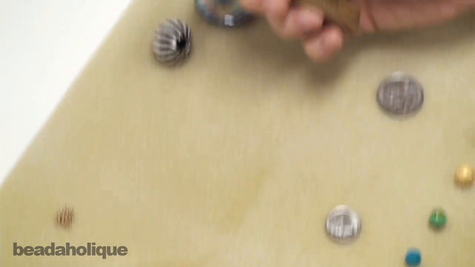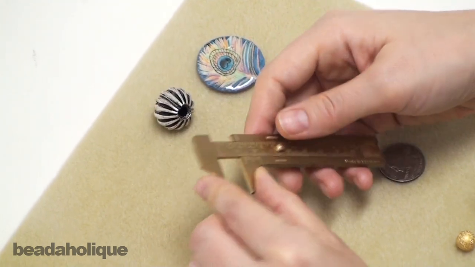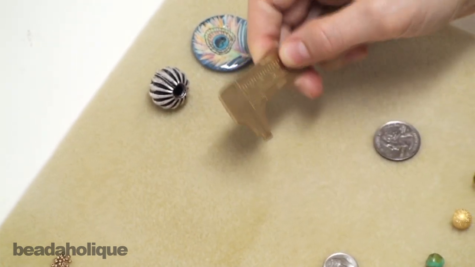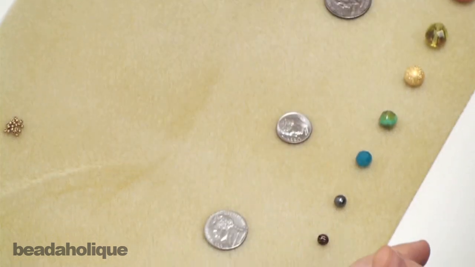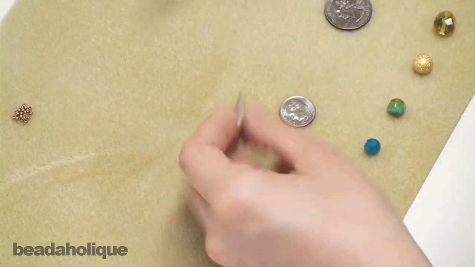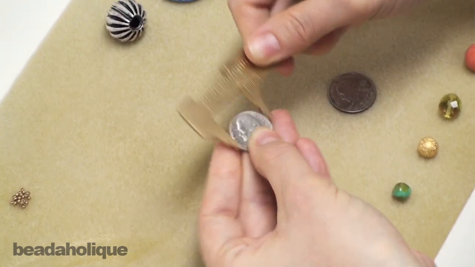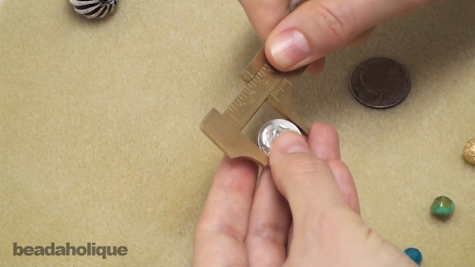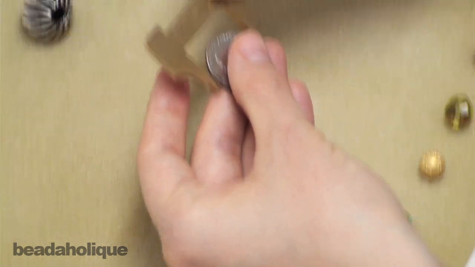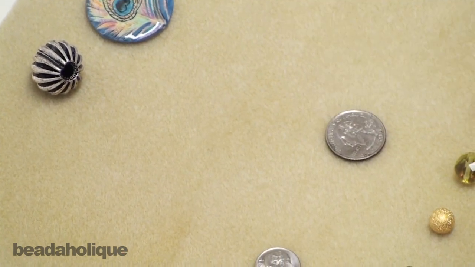One device that I always have close at hand when beading is this ultra handy little brass gauge. It's perfect for sizing up beads or converting inches to metric. Also good to have on hand are these coins just for reference. So you can size them up, and you can always know that a nickel is 21 millimeters, a dime is 18 millimeters, and a quarter is 24 millimeters. Quarter is just under an inch.